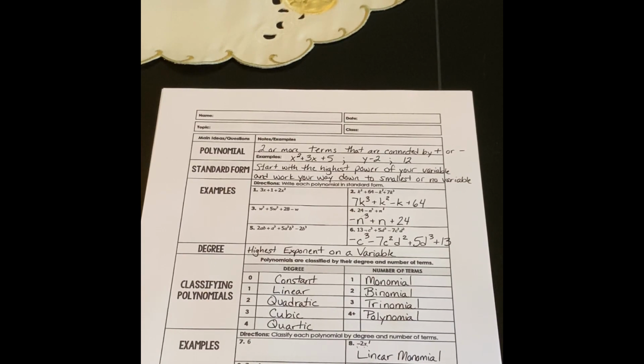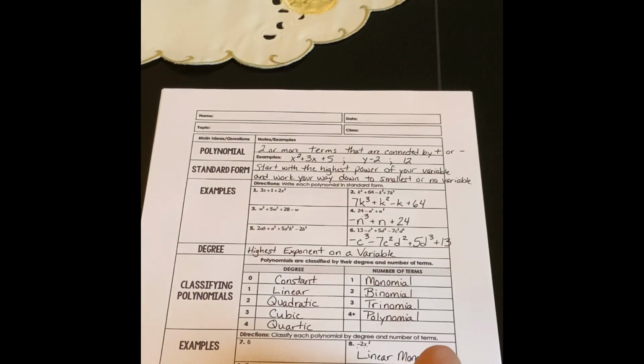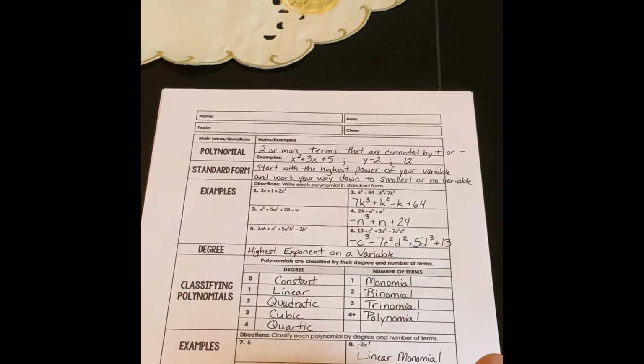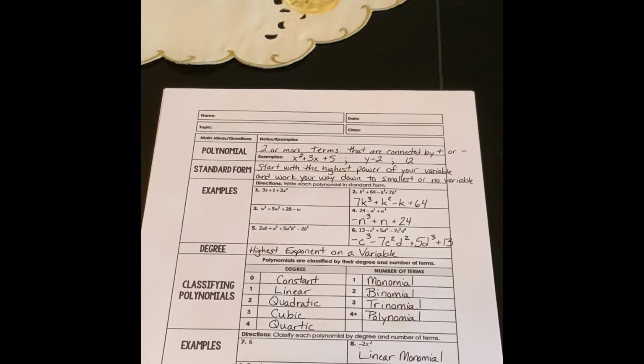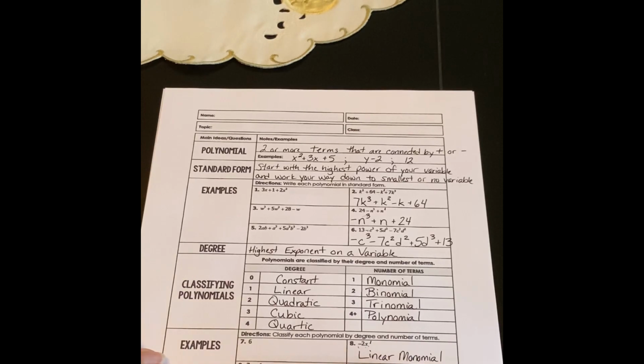Example 12, looking at the powers of m, 4 is my highest power, which would make that quartic by its degree. And 1, 2, 3, 4 terms makes it a polynomial. So this is clearly a quartic polynomial.